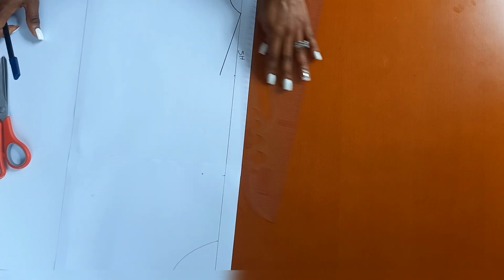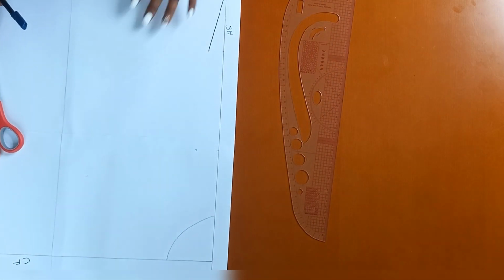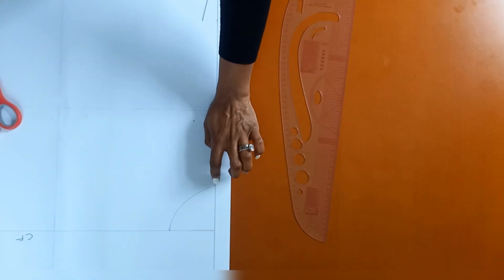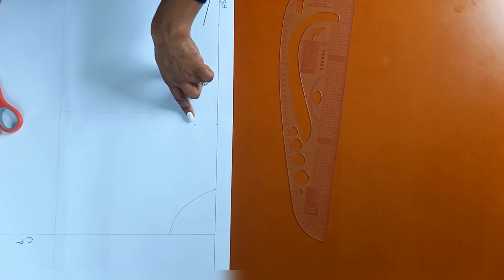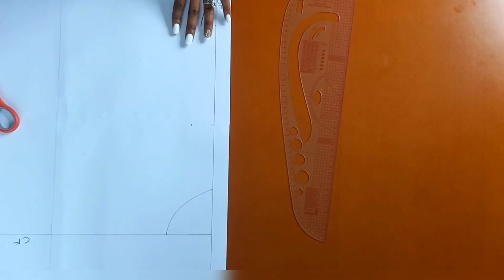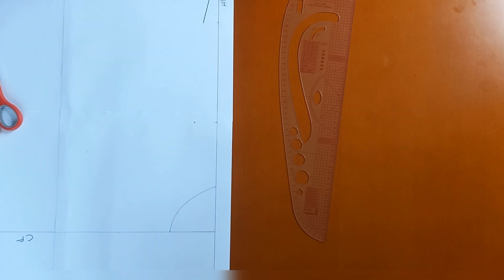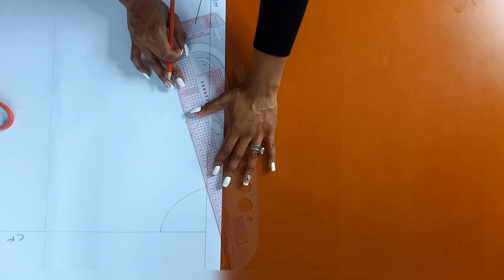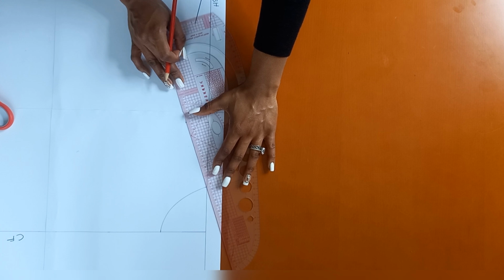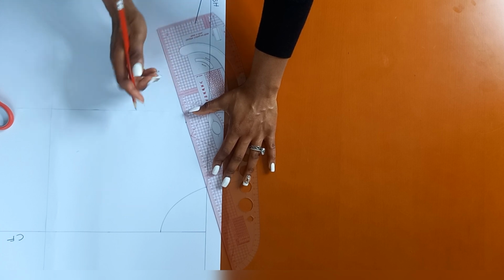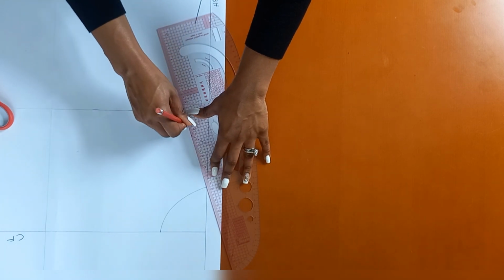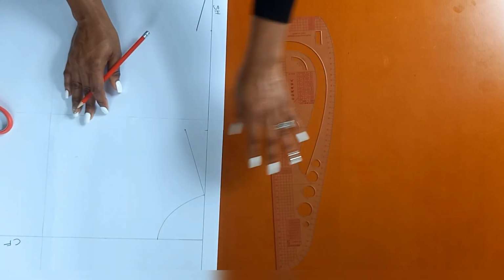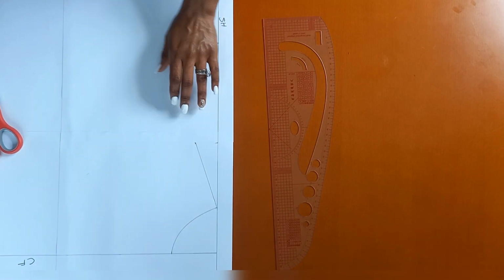I'm also going to be marking the front shoulder slope. That is from the side of the front neck to this 1.5 inch mark here. And that is the front shoulder slope.